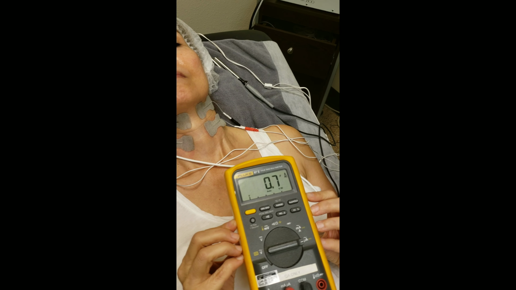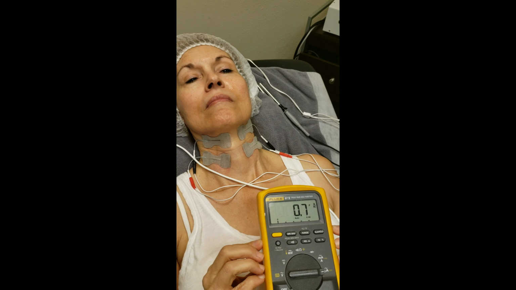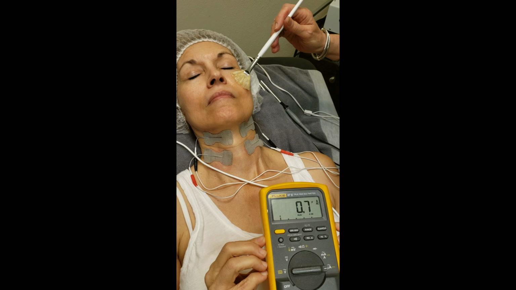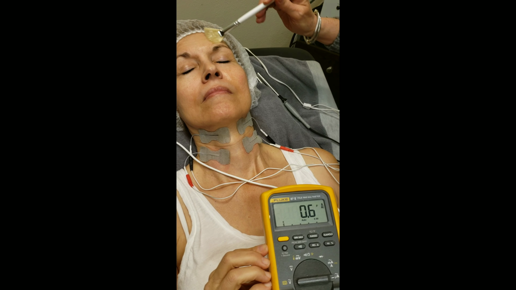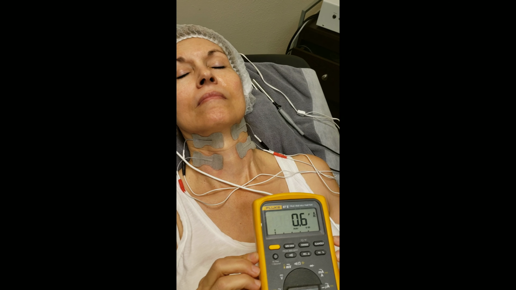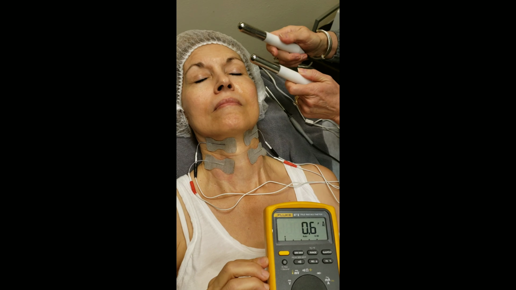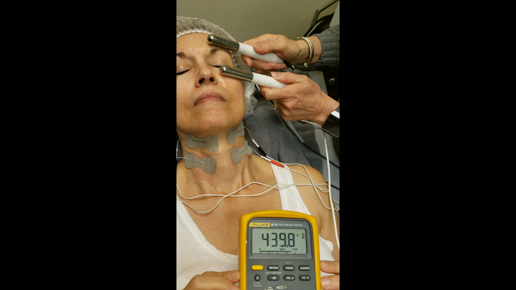So Patty, why don't you connect the probes to the skin and see what kind of value we're going to get. Go ahead and place the gel and connect it to the same area that you did the other probes so we can compare apples to apples. So let's try it out and see what we get.